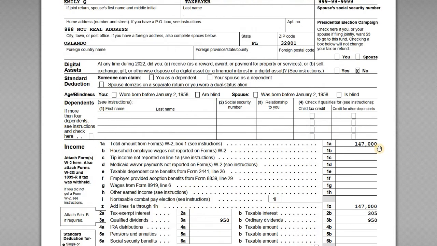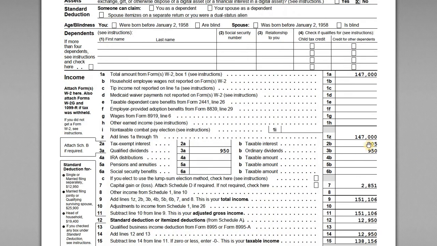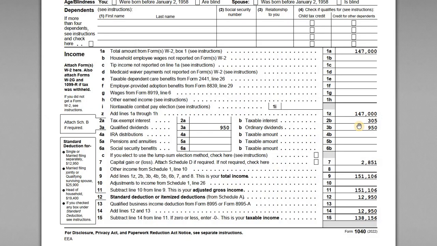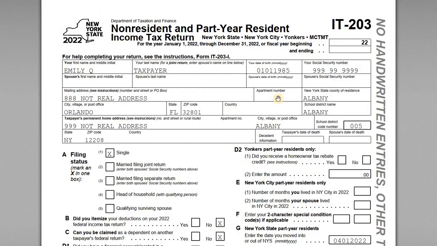Because remember, for federal income tax purposes, it doesn't matter what state you're living in. You report the total amount of income regardless of the source. So line 1A, we've got our total wages, right? So that's the W-2 wages from both jobs. We've got the total amount of interest, the total amount of dividend income, and then the capital gains, those long-term capital gains on those stock sales. Now, once the 1040 is completed, then you can move into the New York return and start to figure out, okay, well, what portion of that total is attributed to New York State?